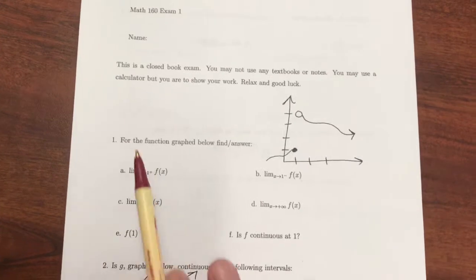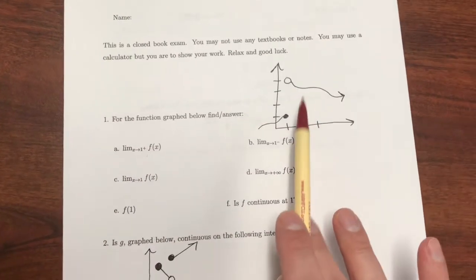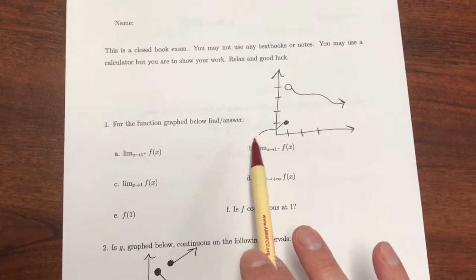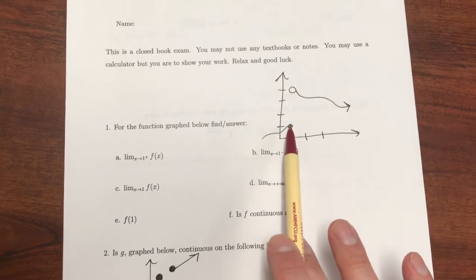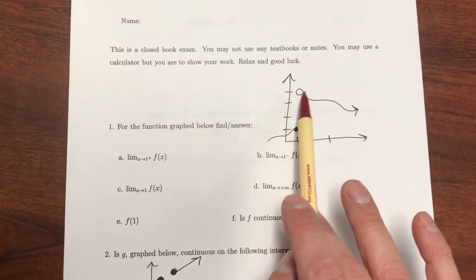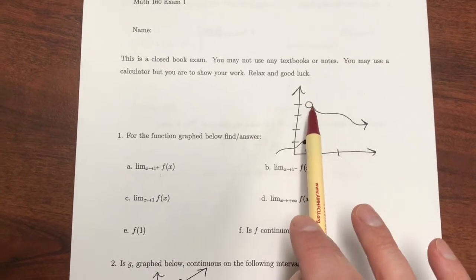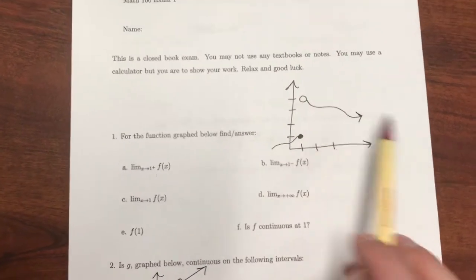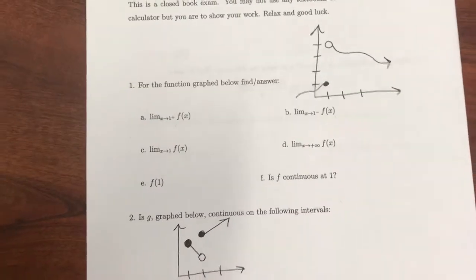Problem one. For this function graphed right here, we have ourselves a piecewise function that seems to be trailing from the left, goes to 1, 1, and then all of a sudden changes, starts, but doesn't have a closed dot at what looks like 1, 4, and then goes to the right. So let's answer these questions.